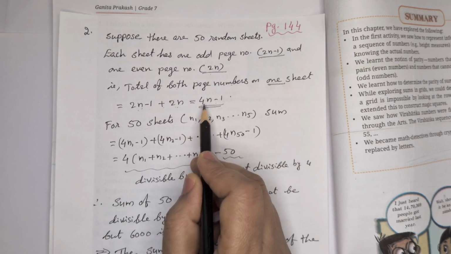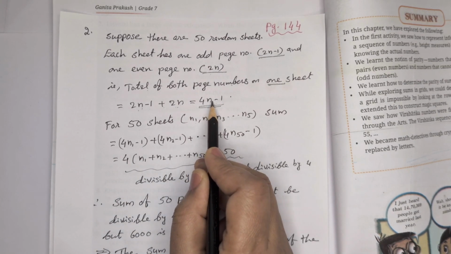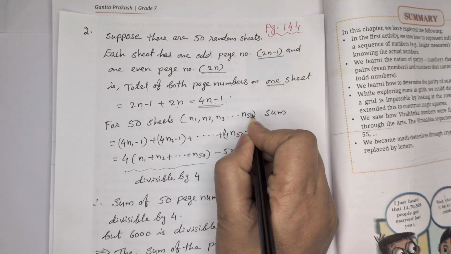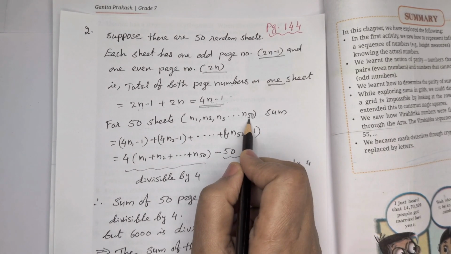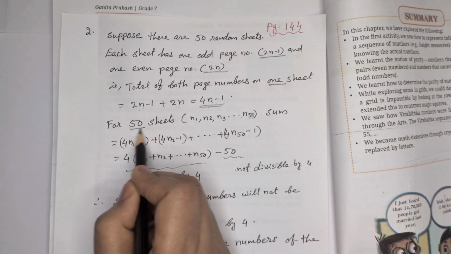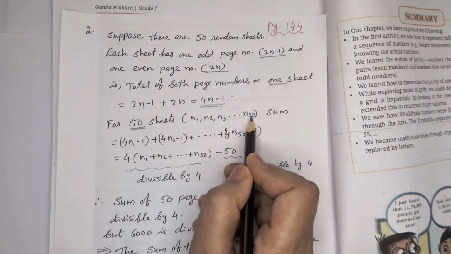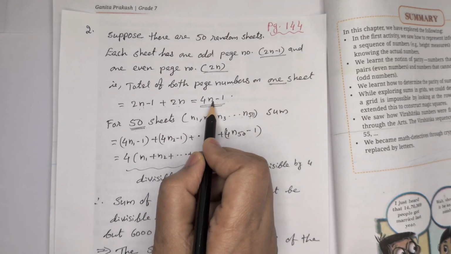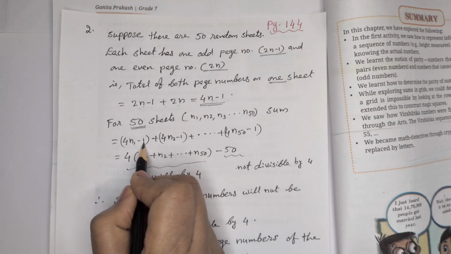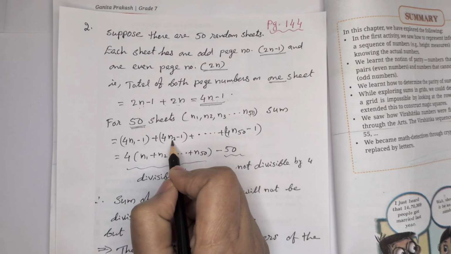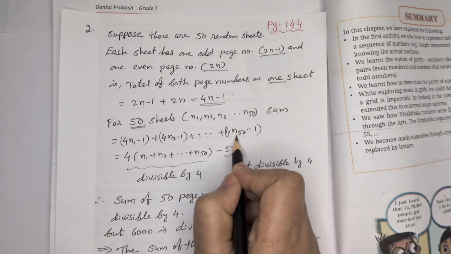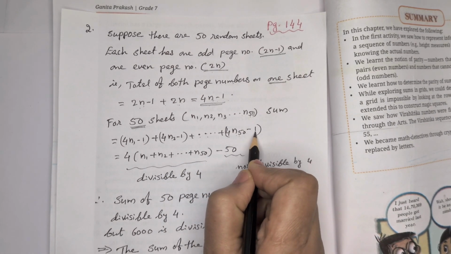So n we can take as n1 for the first sheet, n2, n3, like that up to n50. 50 sheets are there. So the sum of all these 50 sheets we can write as, for the first sheet 4n1 minus 1, second sheet 4n2 minus 1, third sheet 4n3 minus 1, like that up to 4n50 minus 1.